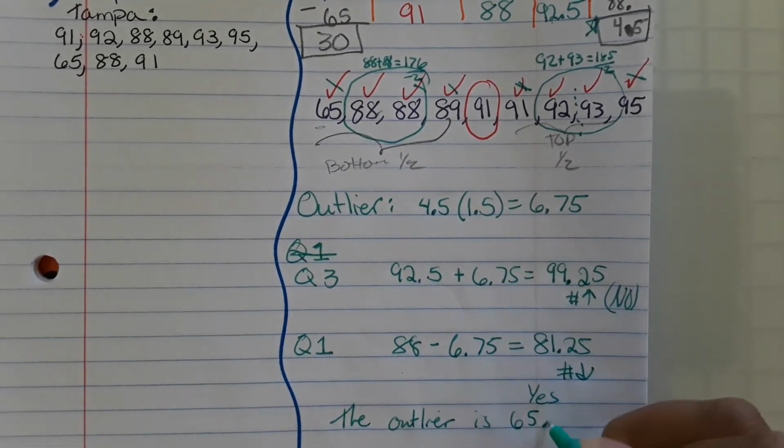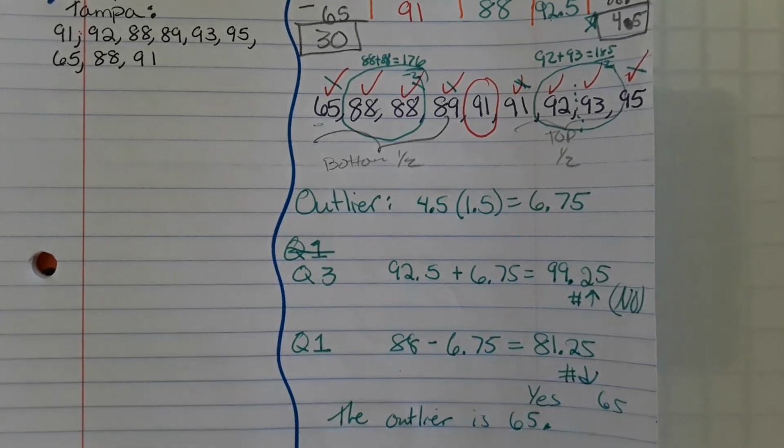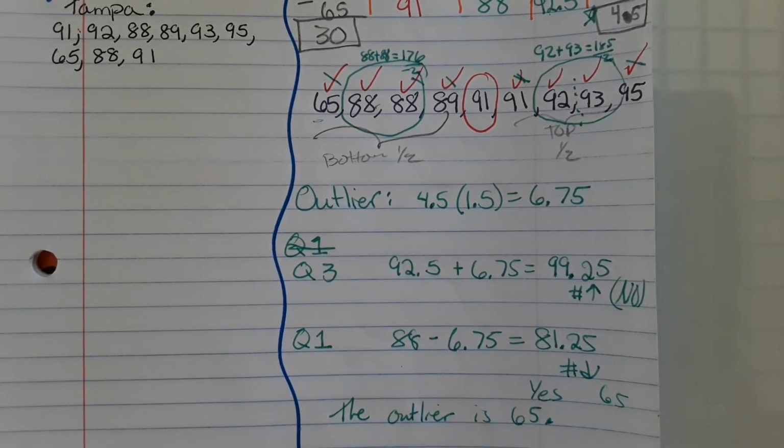All right. And that is how we find the outlier in a set of data. All right, have a good day.